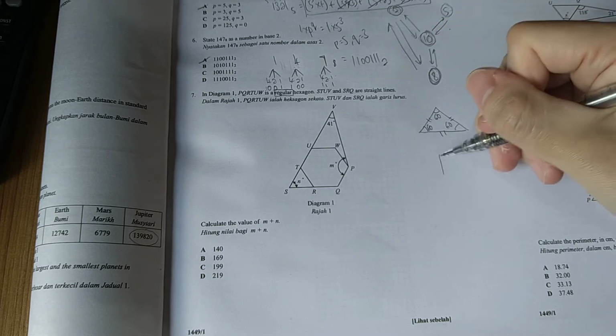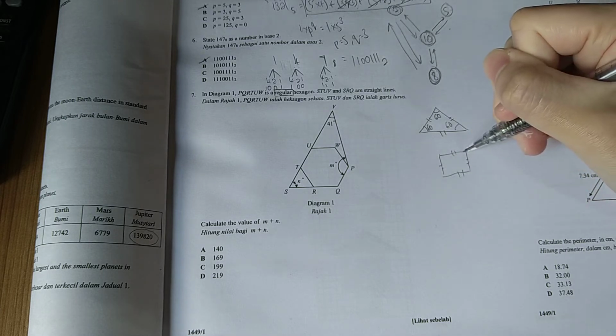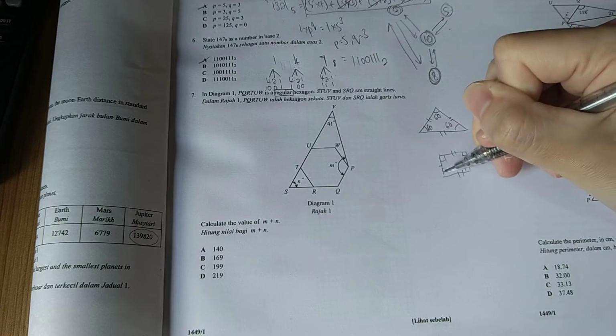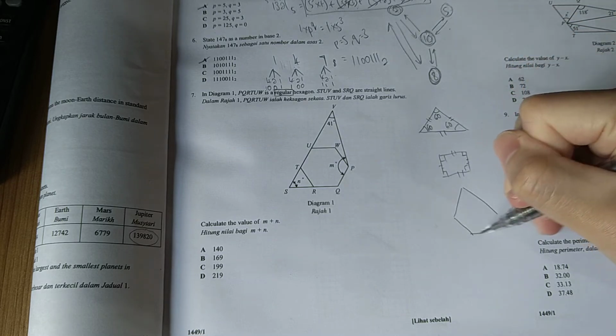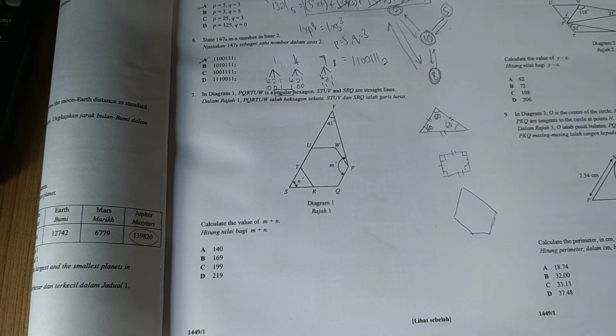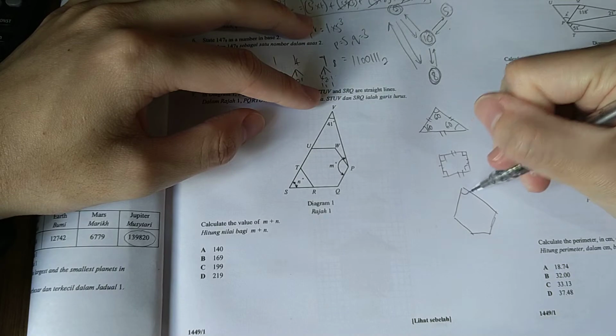Betul? What if it's a square and I tell you semua sama panjang? What will be the angle? It will be 90, 90, 90, 90. Betul? But what if it's a pentagon? This is a pentagon. Then what would be the angle here?